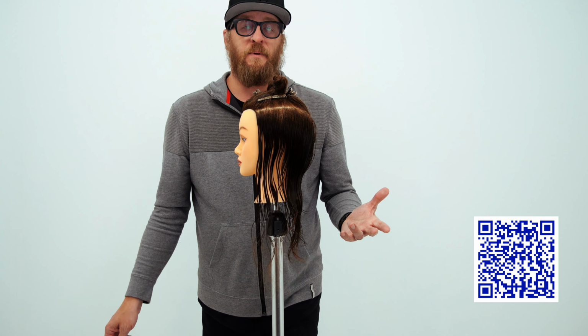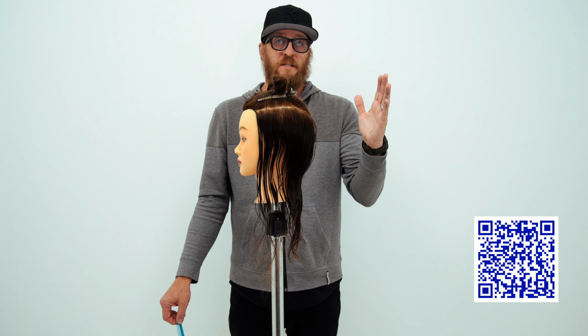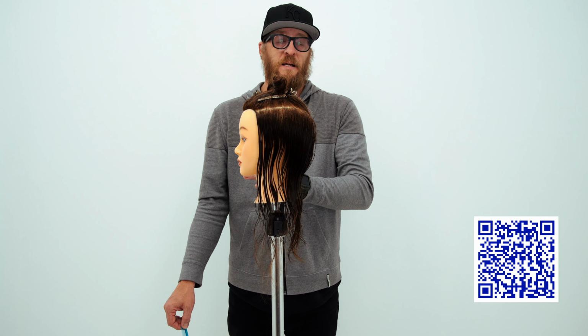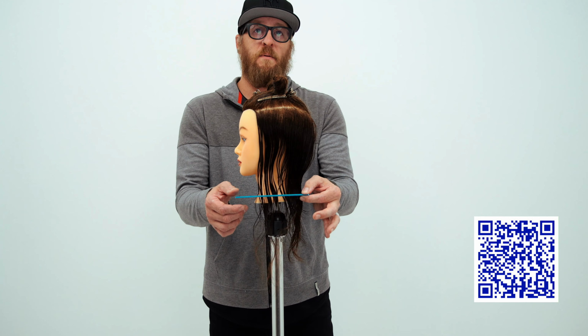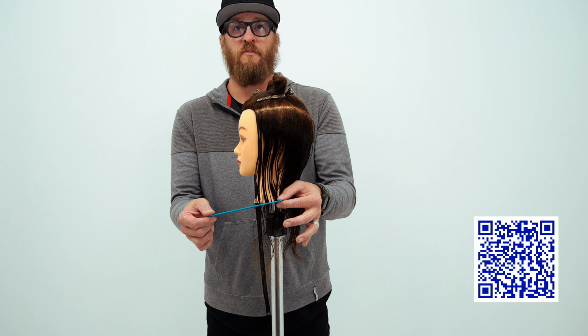We have a lot of decisions that we can make in the perimeter here, and all of those decisions and choices should be based off the movement the guest is wanting to see. So today we're going to create something that's a little bit more triangular, meaning that it's going to be slightly shorter in the back and get longer towards the front.